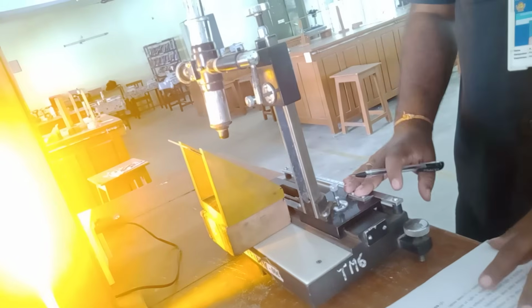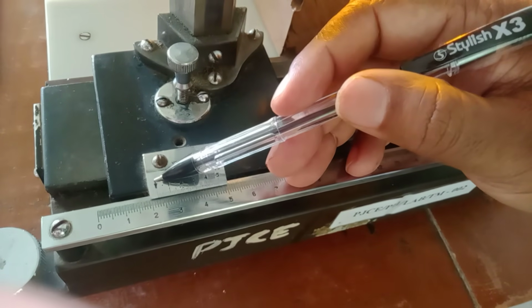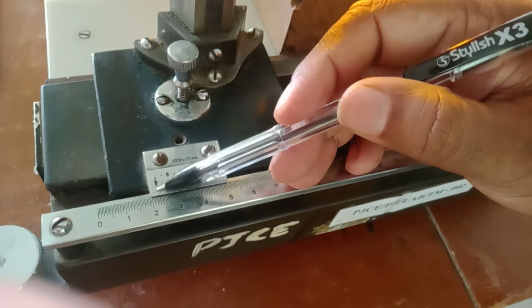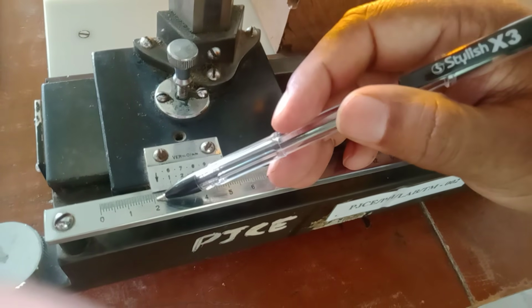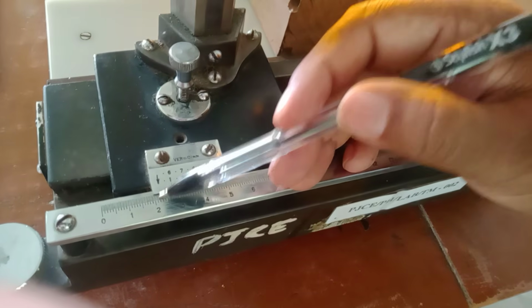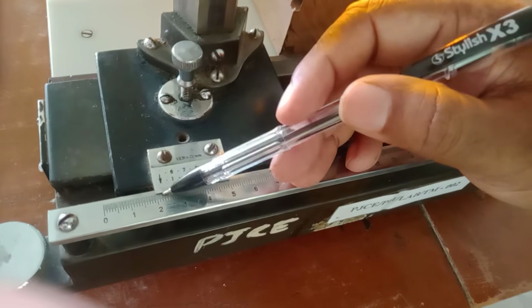Then one time I just read how to calculate, how to measure. The measurement alone, once again you just see. So look at this arrow. First, how to measure this main scale reading? The arrow mark of this Vernier scale points to some line. So here now it is 2.1, almost 2.2 nearly. Okay, so that is the main scale reading.